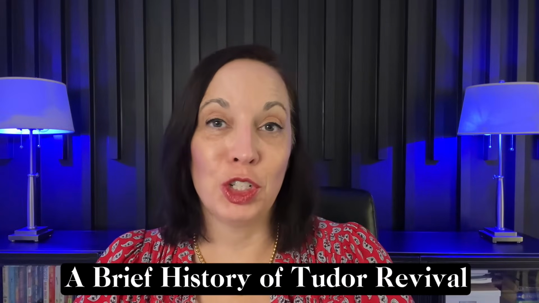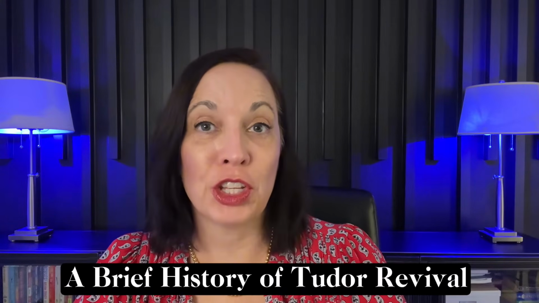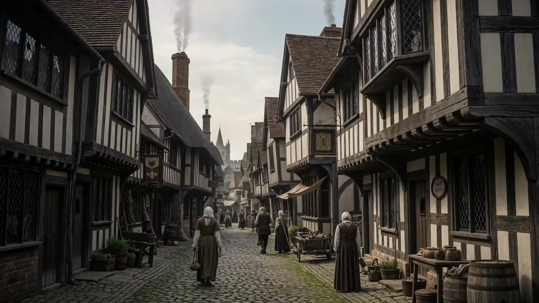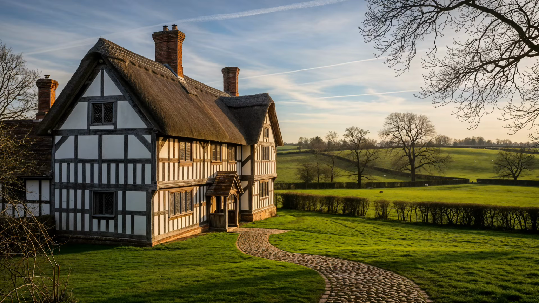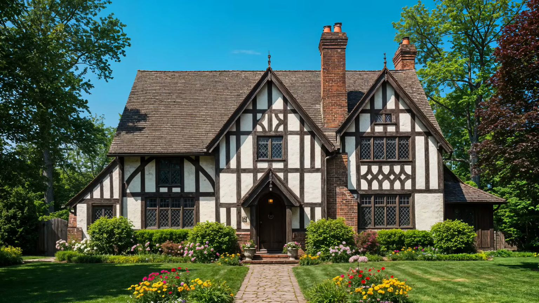To understand Tudor Revival, we first need to go back to look at the original Tudors of England, which were built from the late 15th century all the way through to the early 17th century. Now, these homes were not built for show. They were very practical and made with available materials that they had at the time. And the very distinctive black and white look came from the visual skeleton, which was made of oak beams.